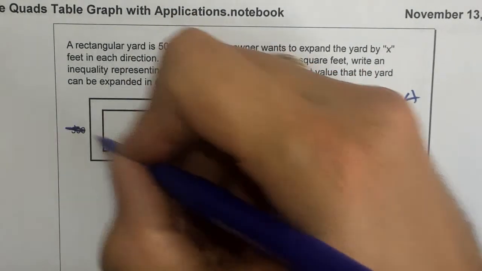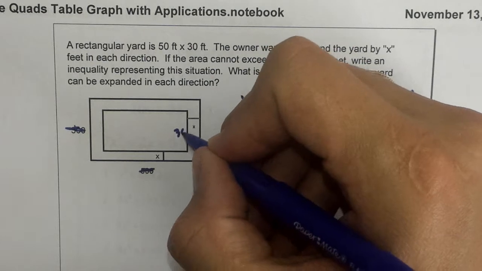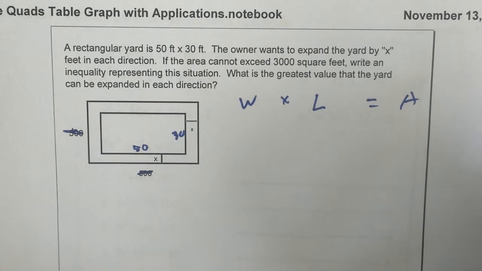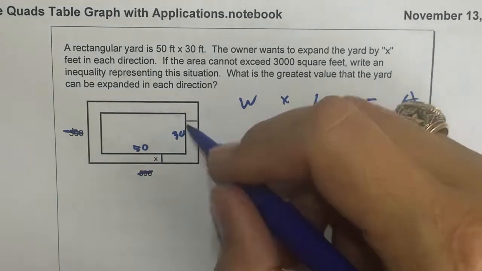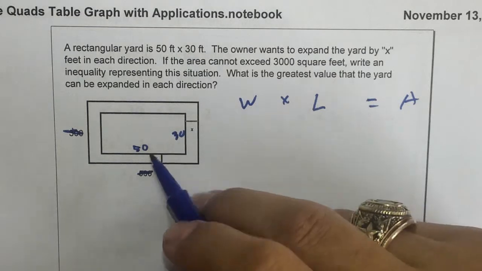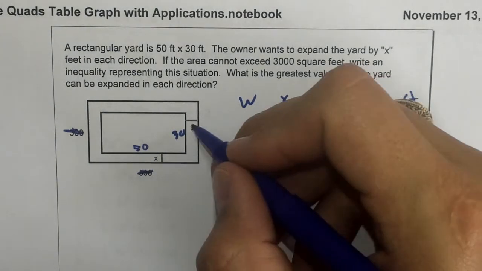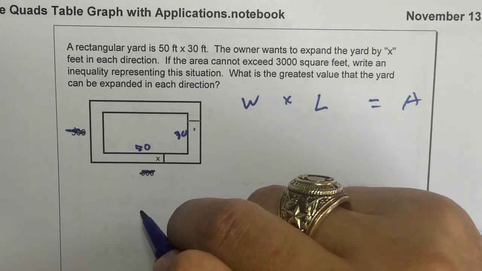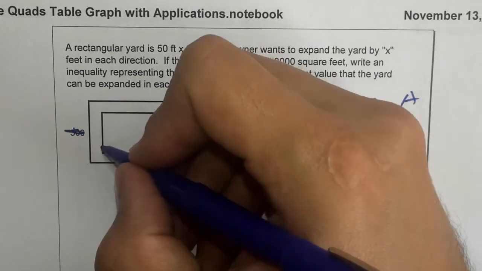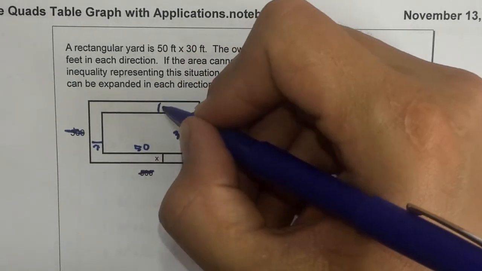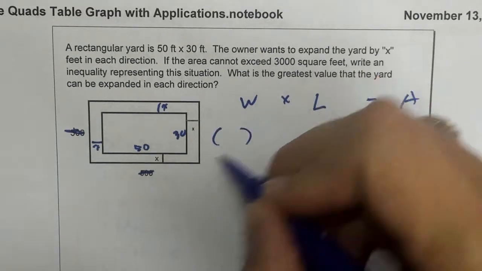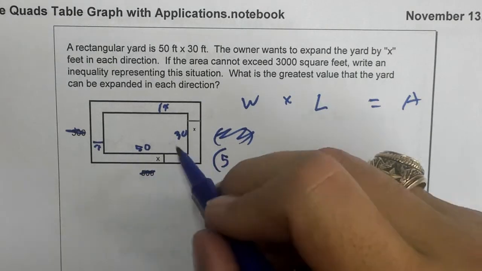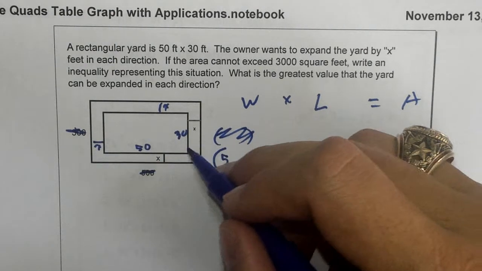So this side is going to be 30 according to this, and this side is going to be 50. Well, my side, I'm extending a side here, and what I notice is that I have an x over here, and the way this is drawn, we're extending it in 2 directions. So my width is actually going to be 50 plus 2x. I have to include this x and this x over here.